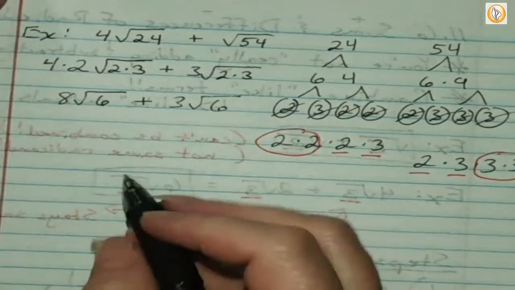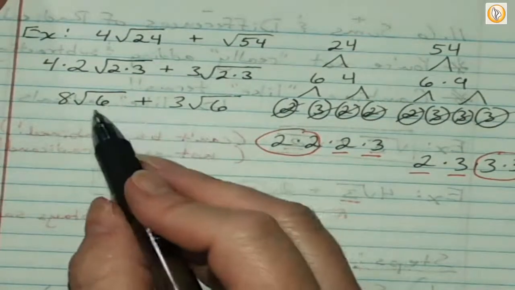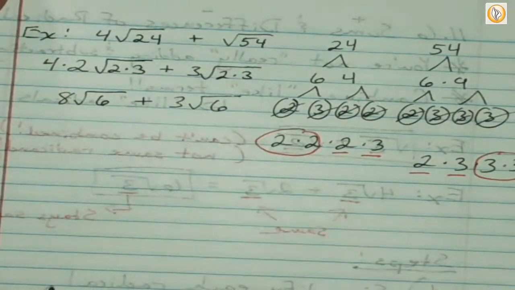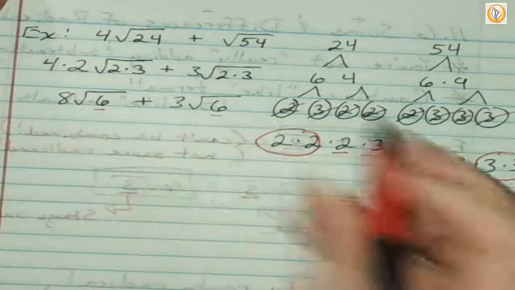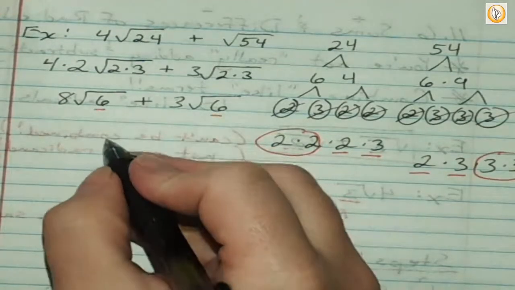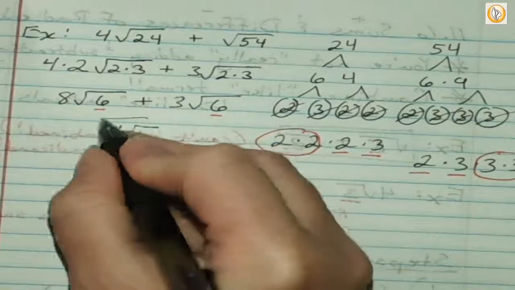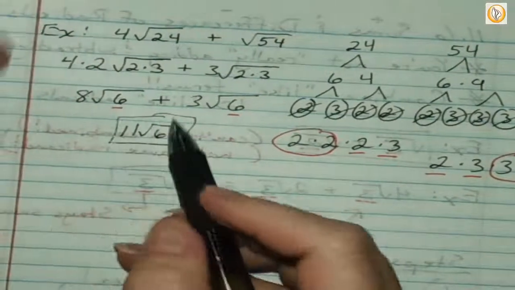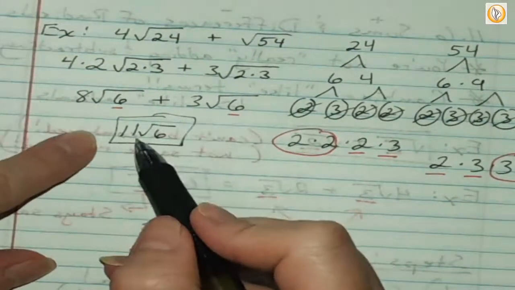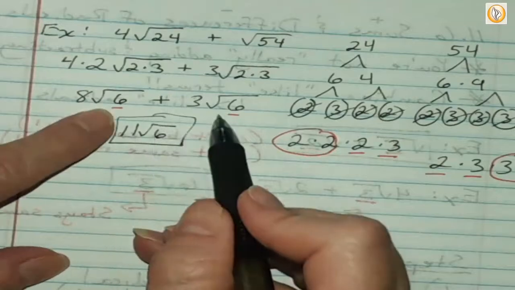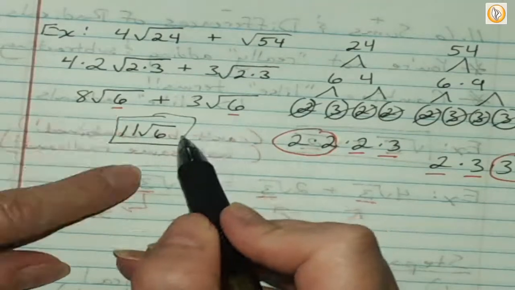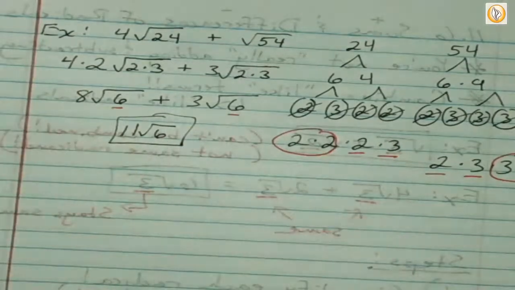All right, so Joseph, can I combine these two terms? Yes. Why? Because the radicands are the same. That's right. So then what do I get? 11 times the square root of 6. Perfect. 11 times the square root of 6. The 8 and the 3 combine to give you 11. We are adding. The 6, the radicand, does not change. You just carry it over.